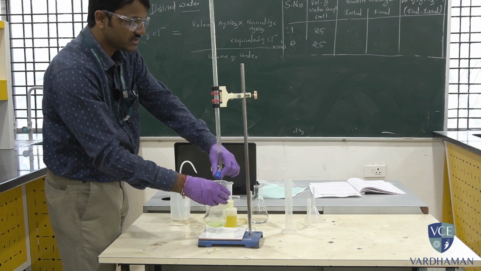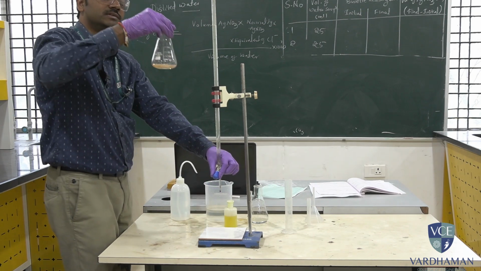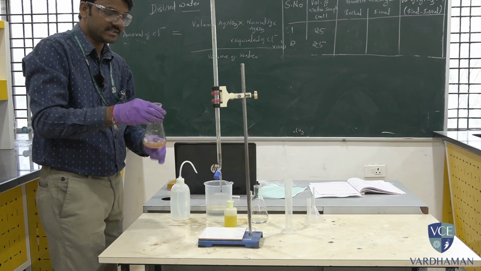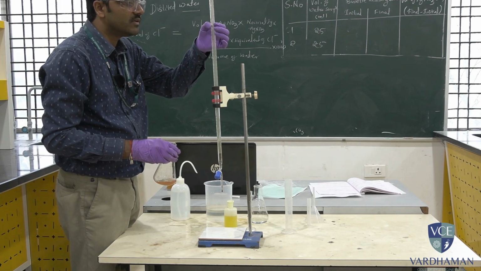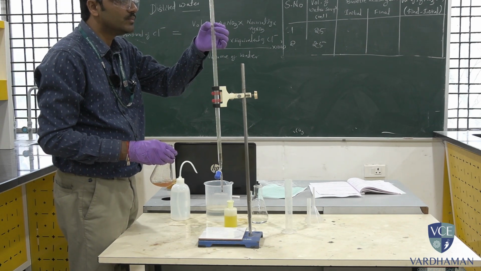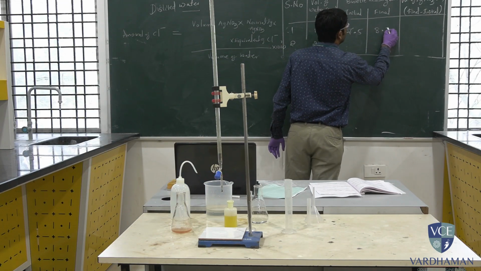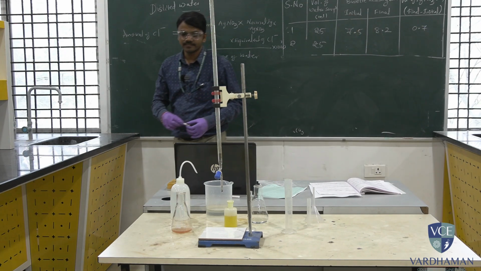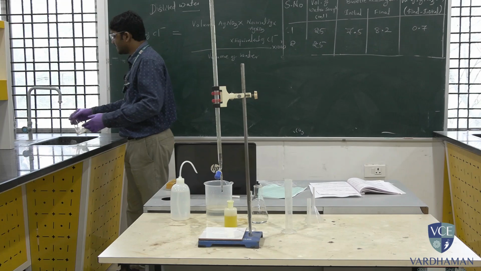Now titrate against silver nitrate. Initially we will see the white precipitate because of the formation of silver chloride. We will see a light red precipitate, which means the reaction is completed. It started at 7.5 and went to 8.2, so we got only 0.7, right? Now the same experiment will be performed until we get the concordant values, right?